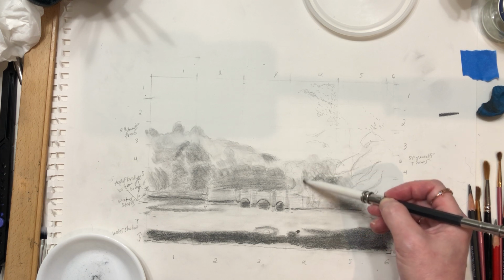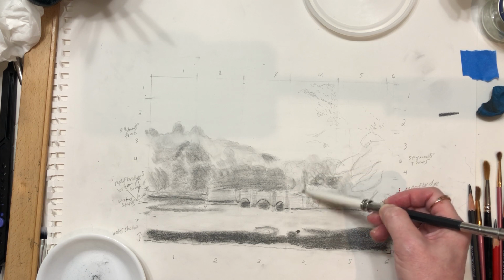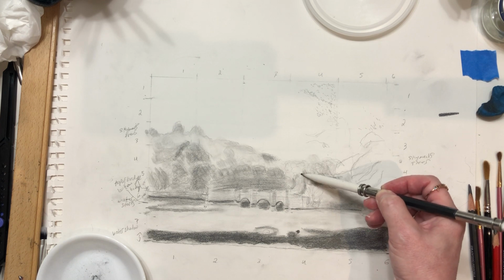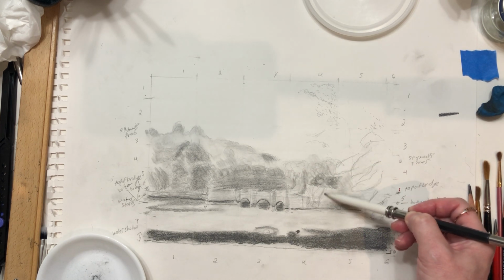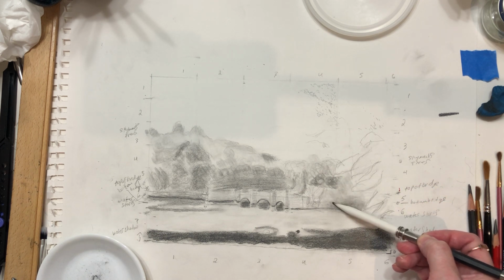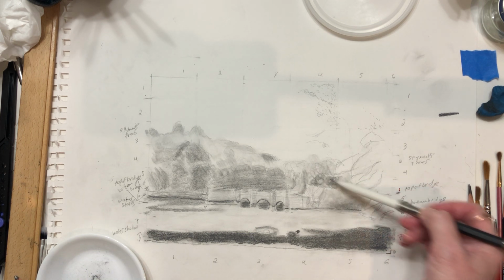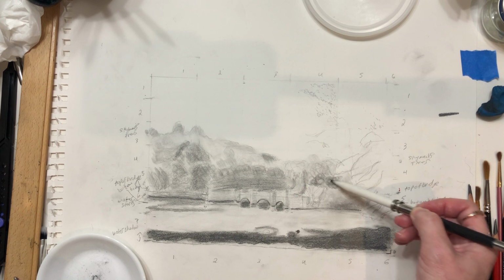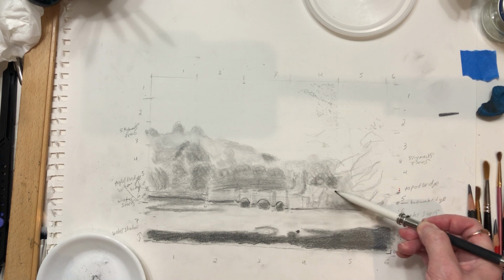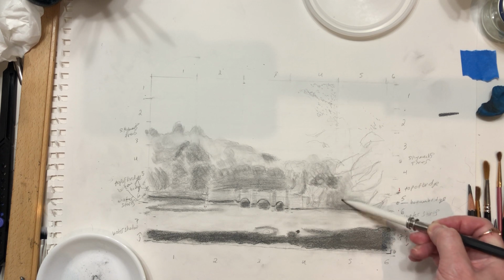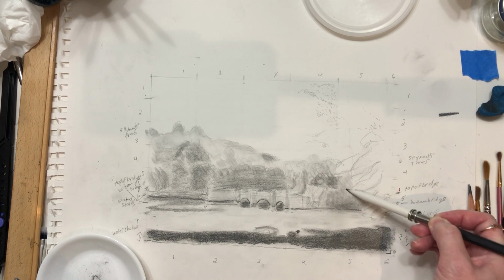This is a lighter tree over here, so I'm going to put a darker value around it to make it stand out more. This is a lighter area over here too. It's the light. I'll have to come back and pick some highlights over here because it's actually got quite a lot of light higher up there.